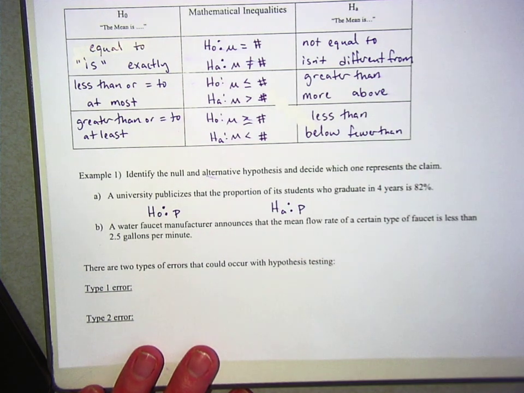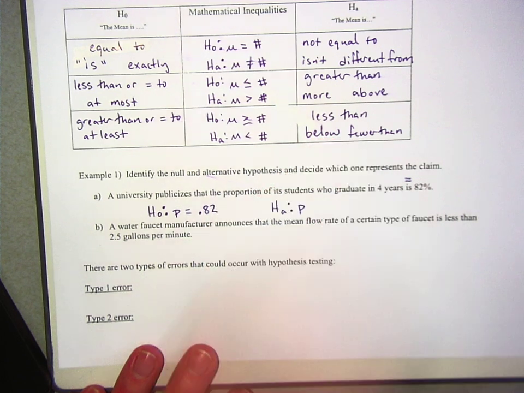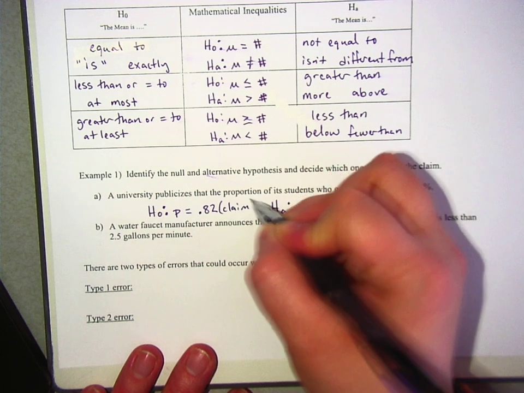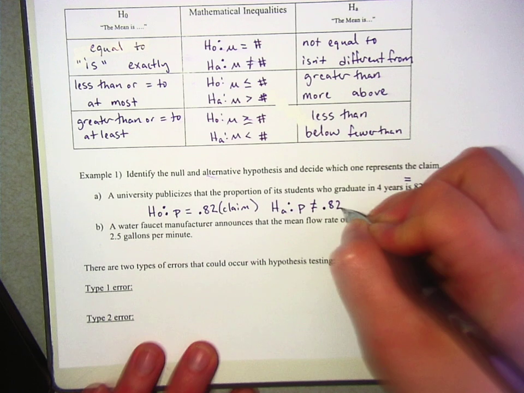It says that the proportion of students who graduate in 4 years is equal to 82%, and that's an H sub O because the H sub O always has the equals to. And that's the claim, and the opposite of that is not equal to 82%.